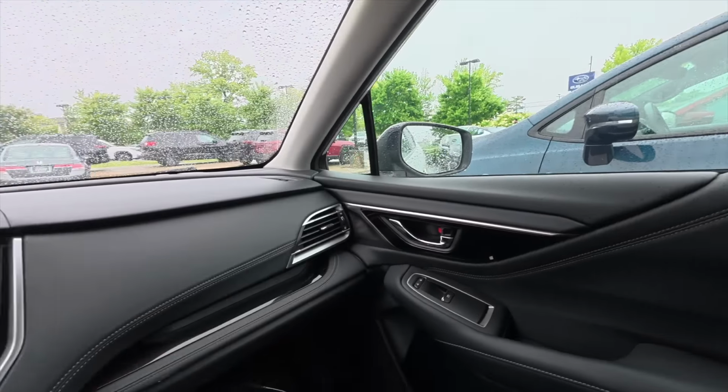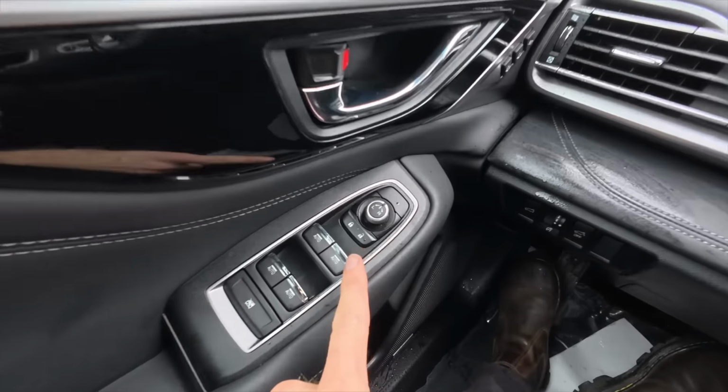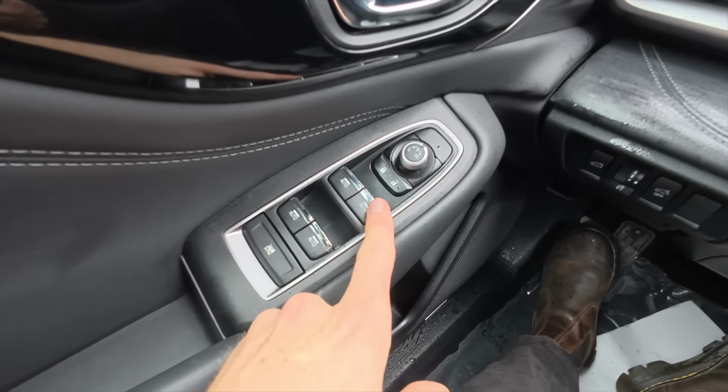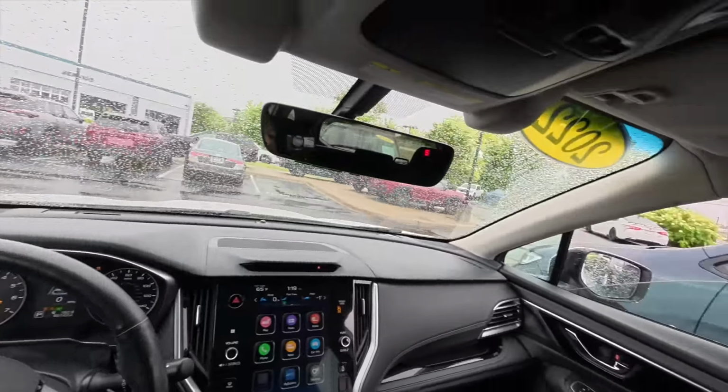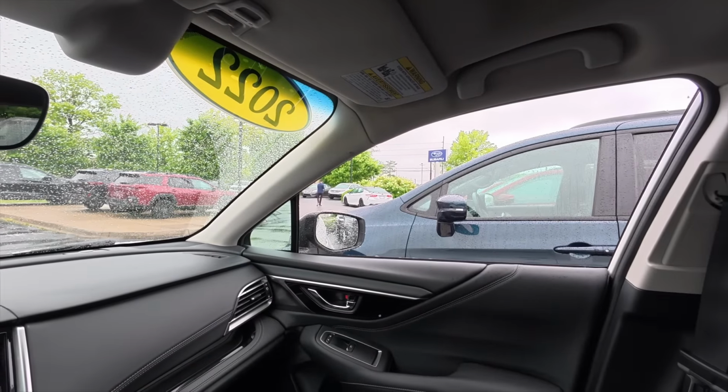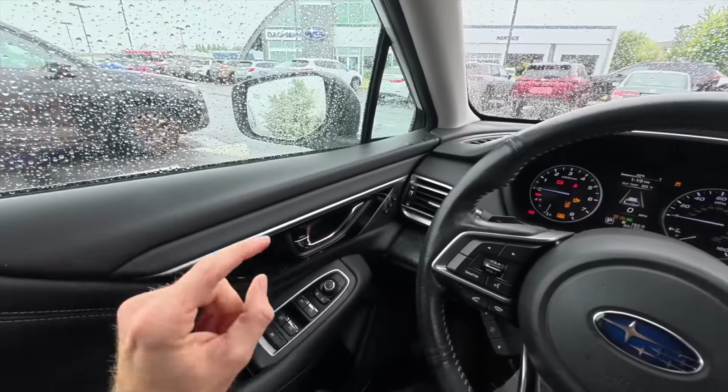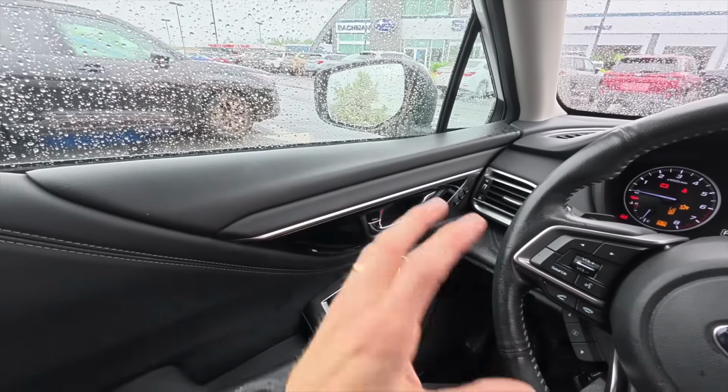Now, once you've done that, go around to the driver's side and test that switch that wasn't working before. So now you click that switch and the window works again. So that is how you reset your switch if it is not working.